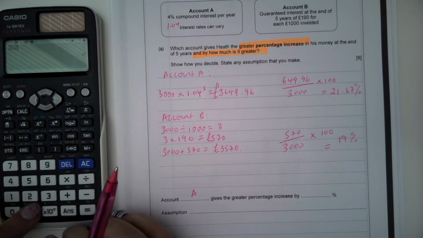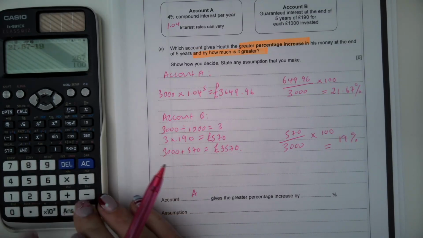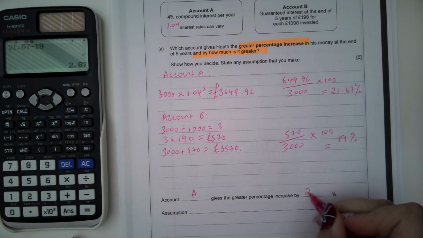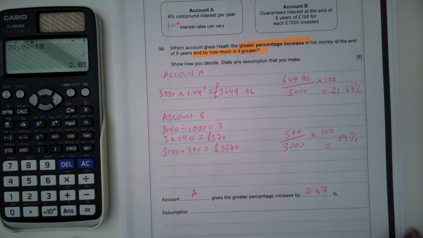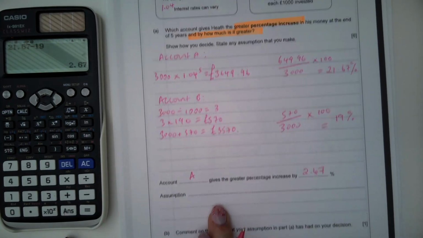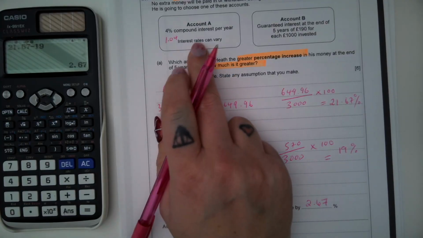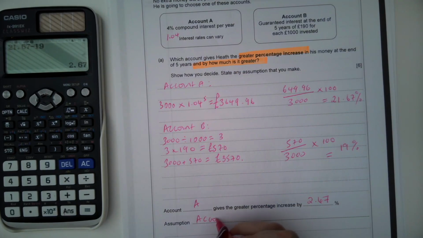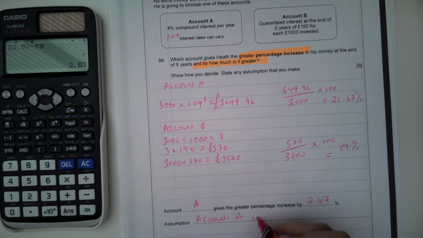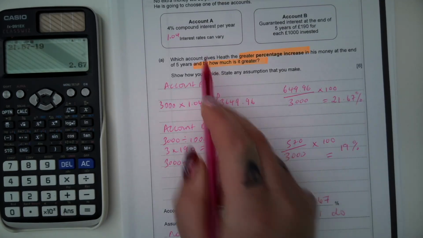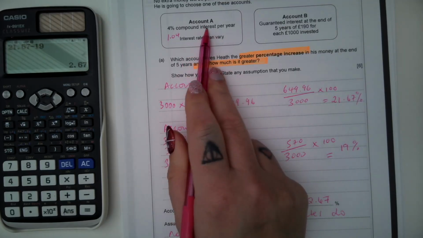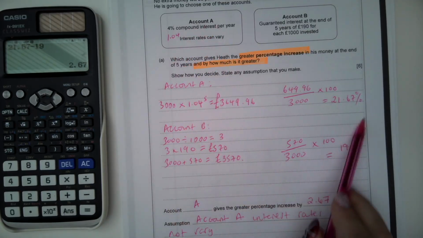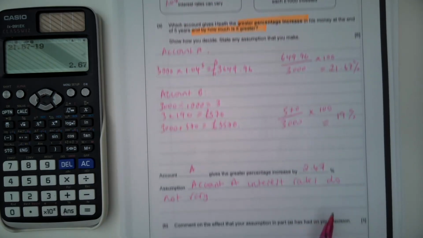Well, 21.67 take away 19, it's greater by 2.67%. The assumption that we've made here is that the interest rates in account A don't vary, because it mentions that there. Account A interest rates do not vary, because it says here they can vary. So if it did change within the 5 years, that would obviously change this value.